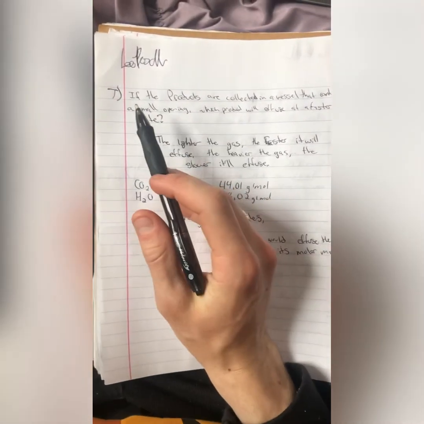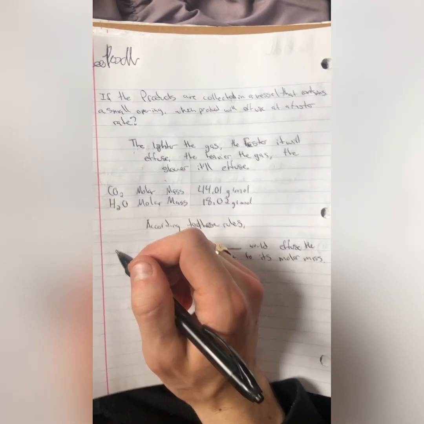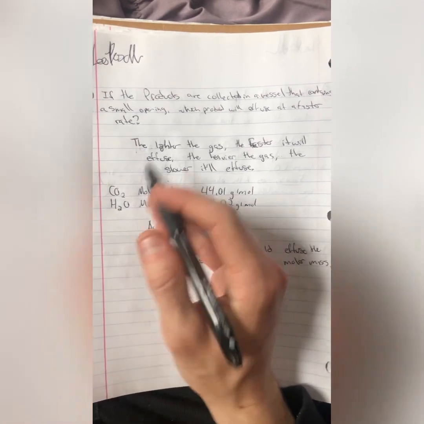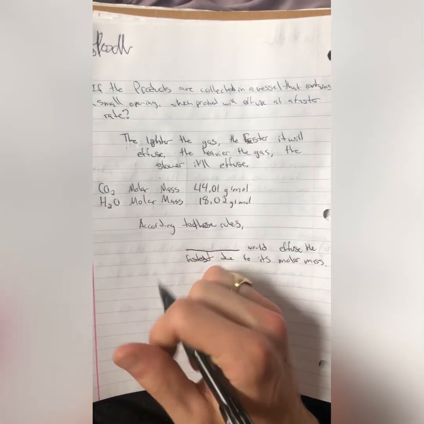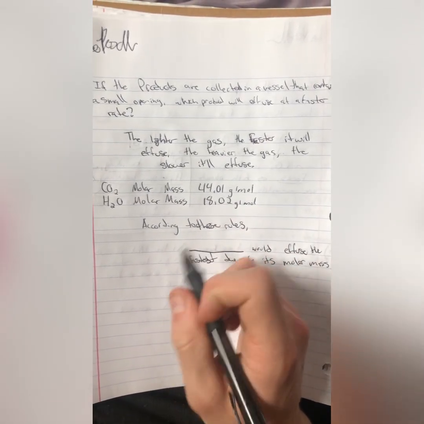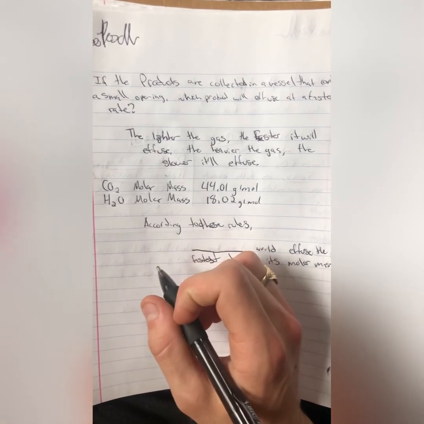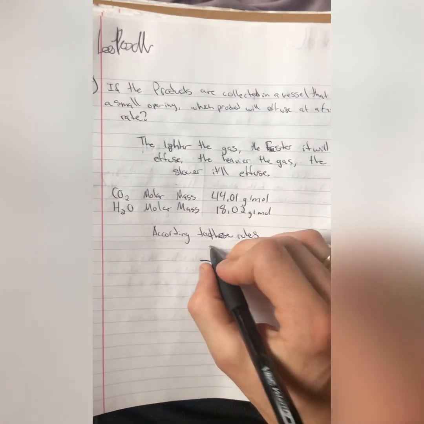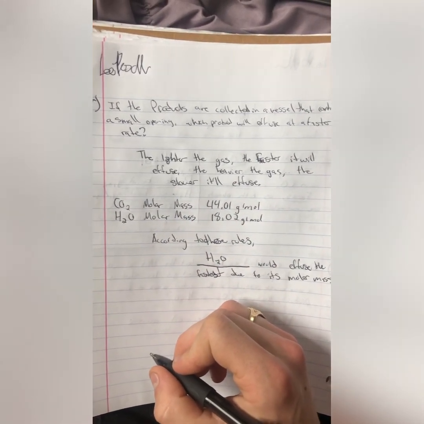Alrighty, lastly, number 7. If the products are collected in a vessel that contains a small opening, which product will effuse at a faster rate? So the lighter the gas, the faster it will effuse, and the heavier the gas, the slower it will effuse. CO2 has a molar mass of 44.01 grams per mole, and H2O has a molar mass of 18.02 grams per mole. According to these rules, H2O would effuse fastest due to its smaller molar mass.